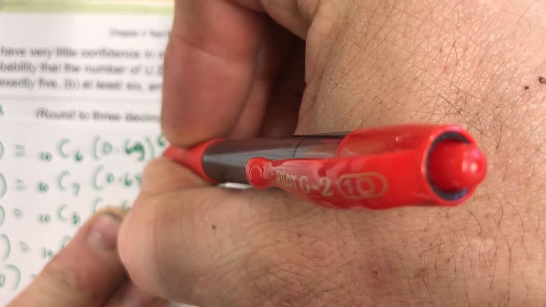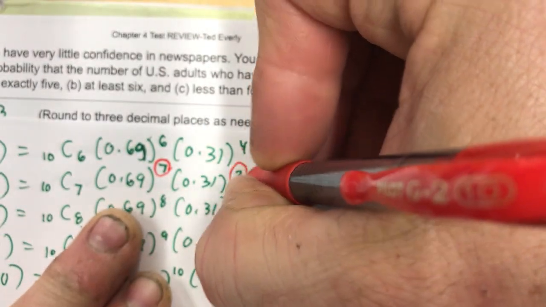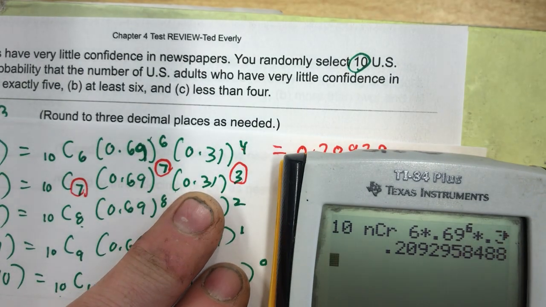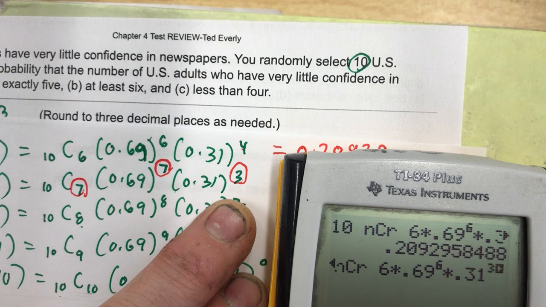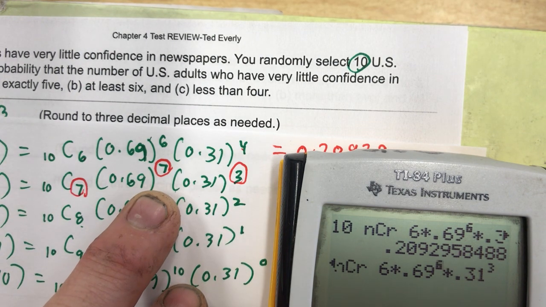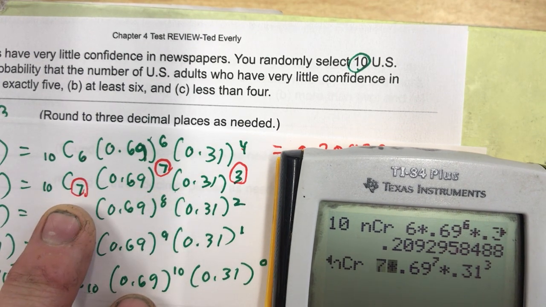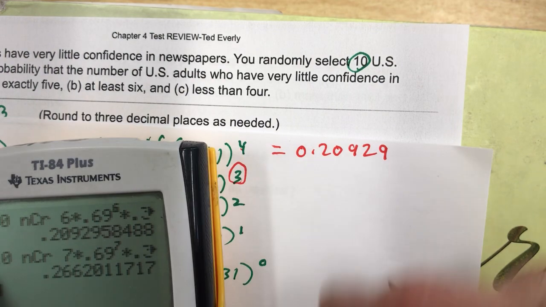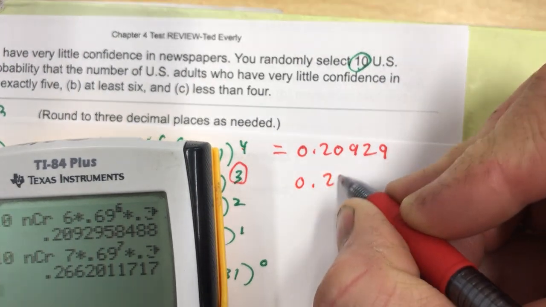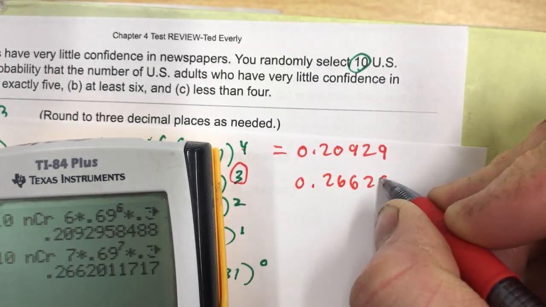All right, now I'm going to go back in, and I'm going to change this 6 to 7, this 4 to 3, and this 6 to 7. So I'm just going to change those 3 numbers. Just go back to your problem, and that turns into a 3. Going back to this one here, that turns into 7. And then I'm going to go back to this number here, and that turns into a 7. And there you go, 0.26620.